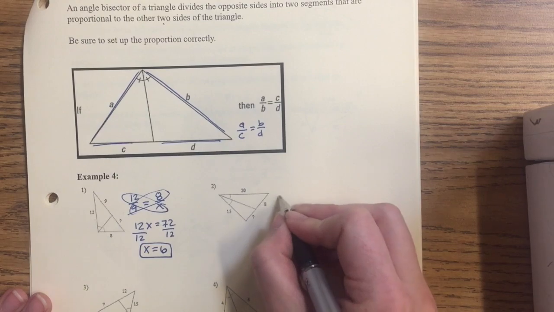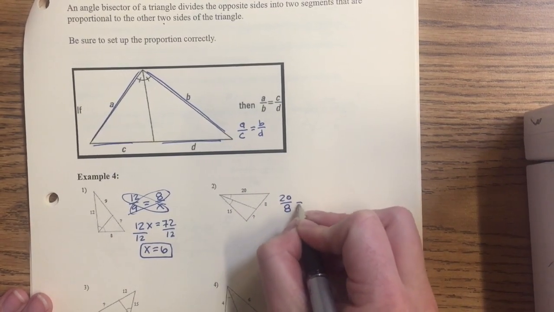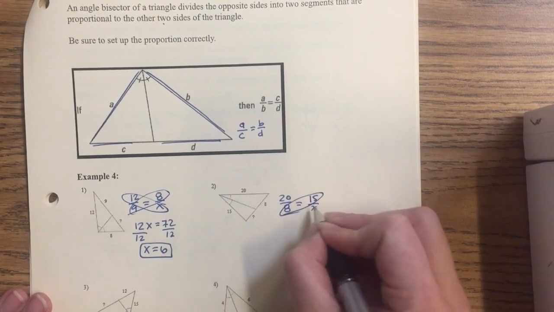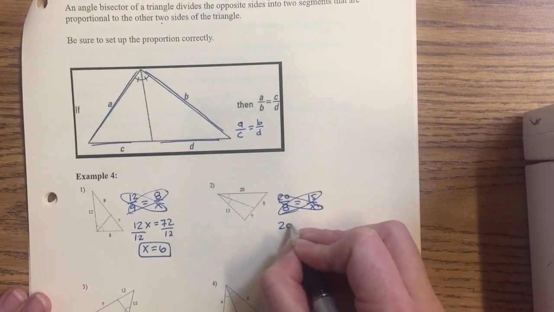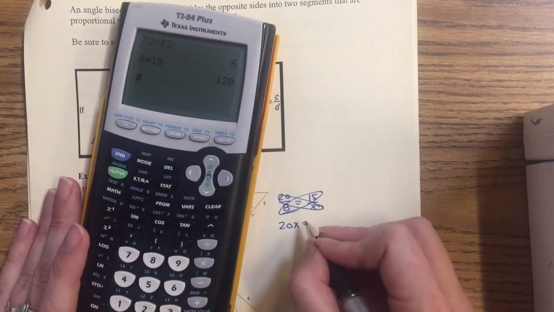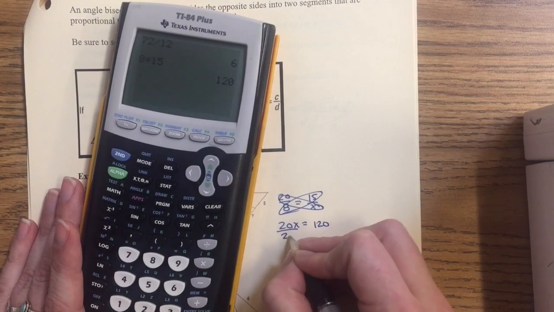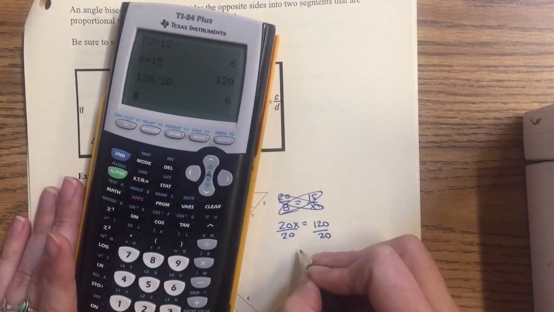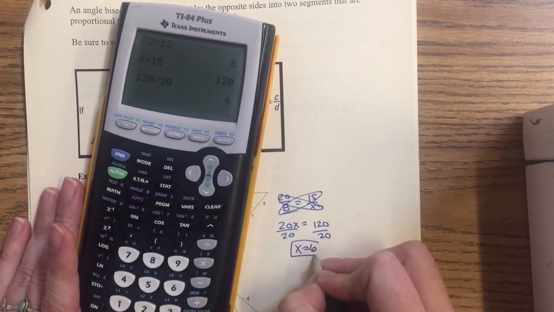If I do 20 over 8, my pattern will be 15 over x. Cross multiply. 20x is equal to 8 times 15. Divide by 20. And x is equal to 6.